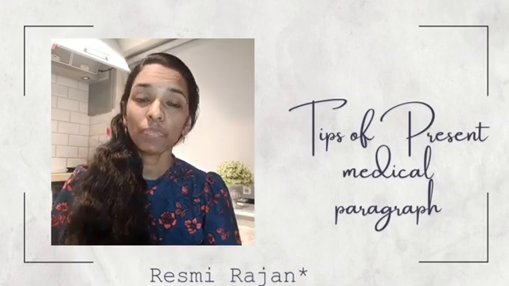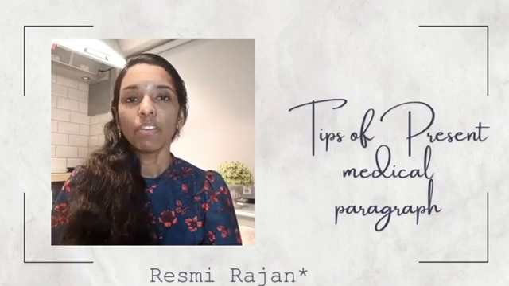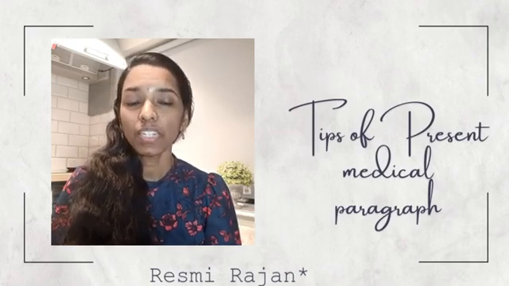What I am giving here is a simple tip for those who have difficulty organizing the letter, especially the present medical paragraph. First, let me tell you regarding the case note. In case you have only one condition, or a surgery, or the person has undergone a procedure, this is nothing but a single condition. So how can you write the letter, or organize the present medical paragraph?